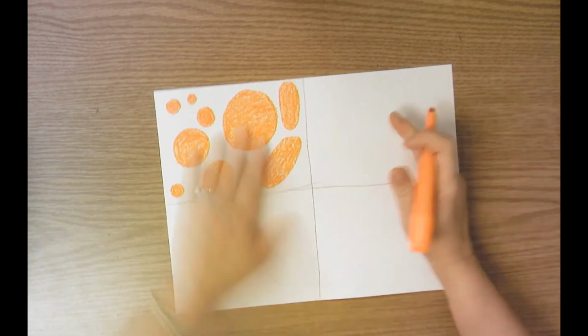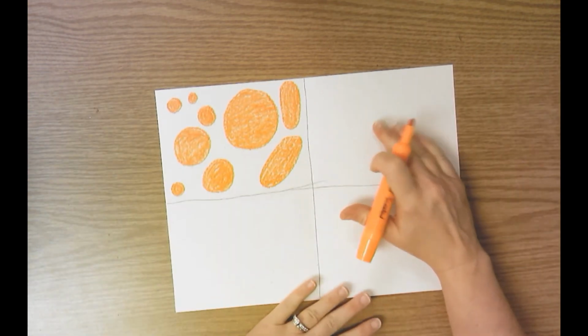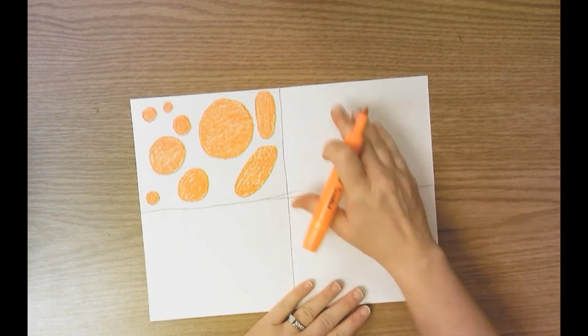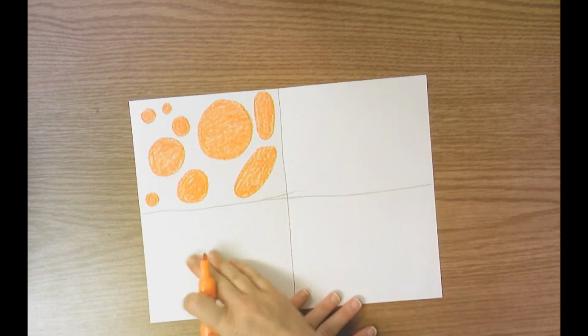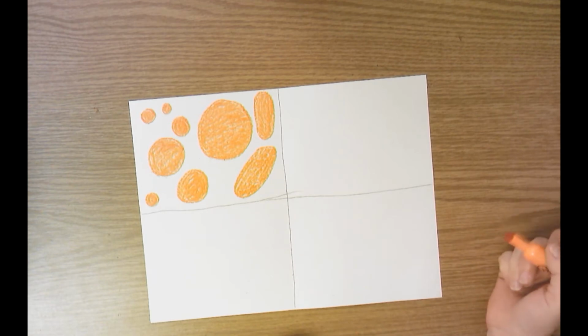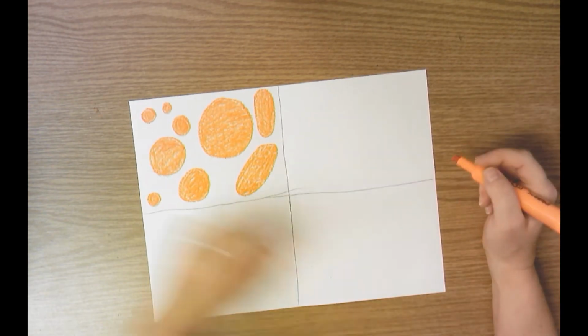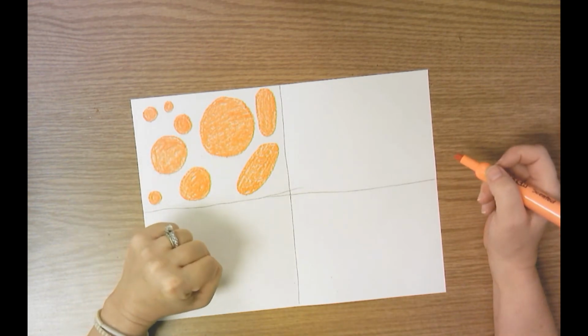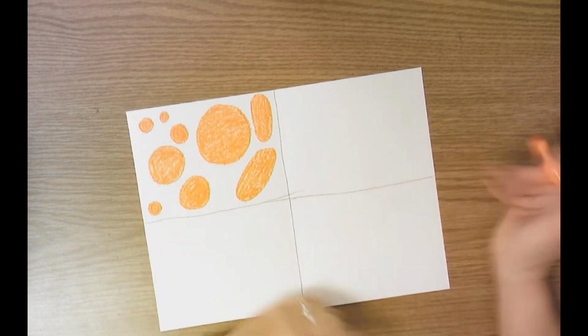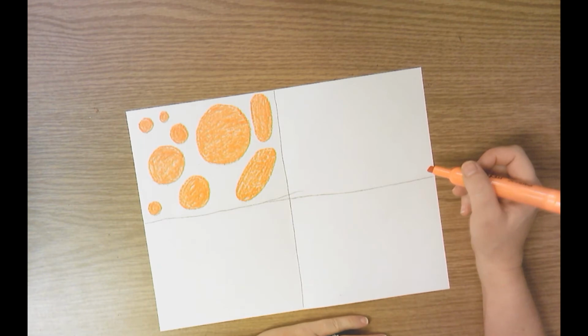And you're going to pick a new box to color in. So you could pick this box, or this box. It's completely up to you. You're the artist, you get to decide. I'm going to work in this box, and I'm going to practice my circles and my ovals one more time with my marker.